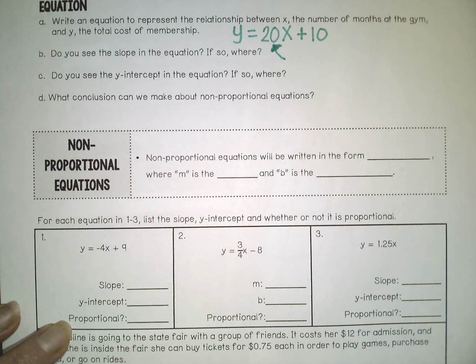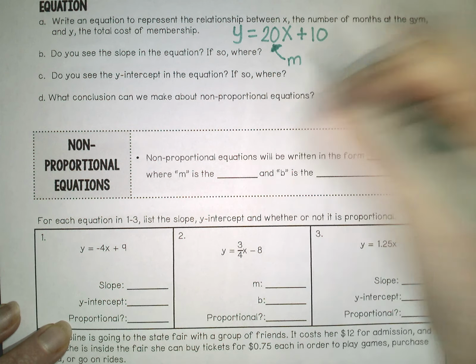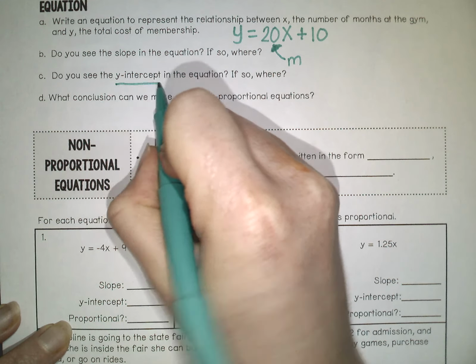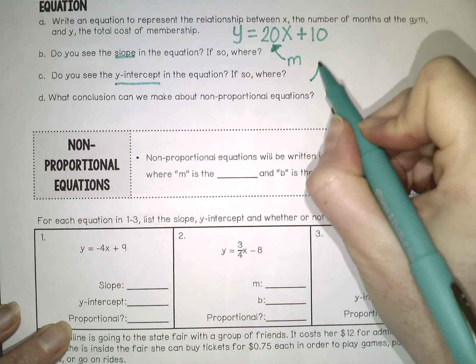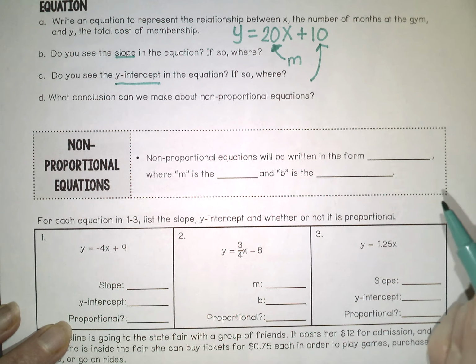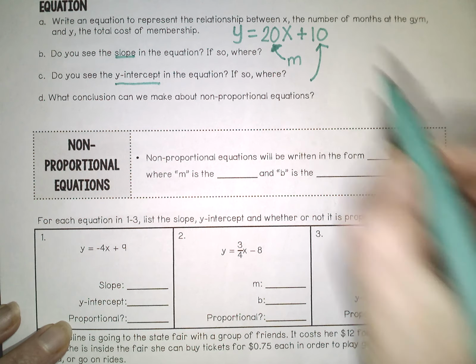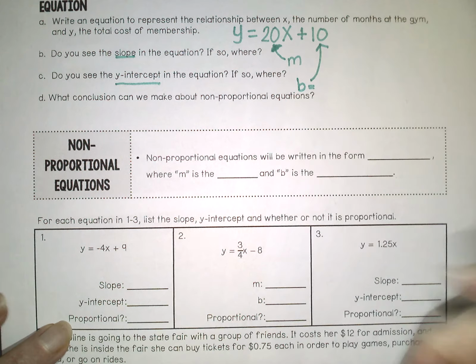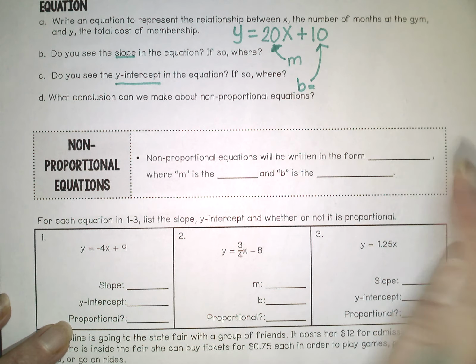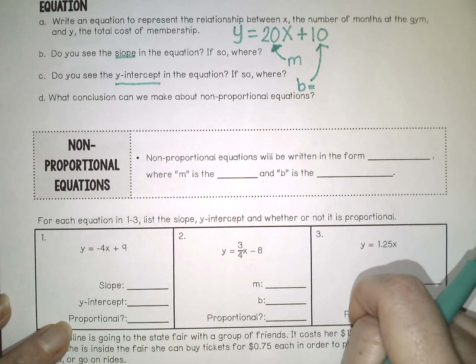So my slope is still 20, and it's still that coefficient in front of the X, the number in front of the variable. Do you see a y-intercept? So that's my M, my slope. Your y-intercept, where did it cross the y-axis? At positive 10. So my B, or my y-intercept, is added on the end because it's a positive 10.